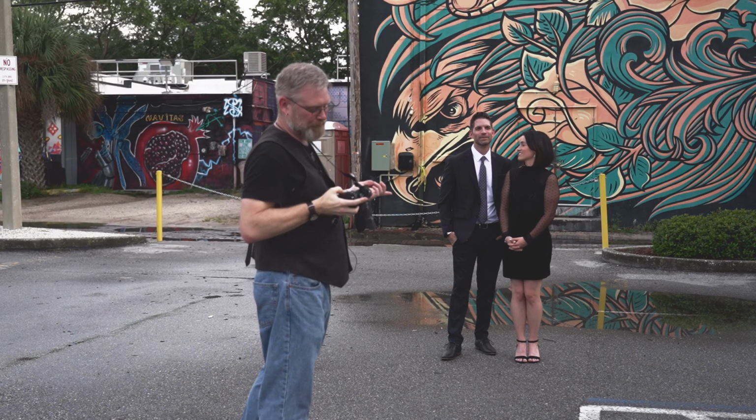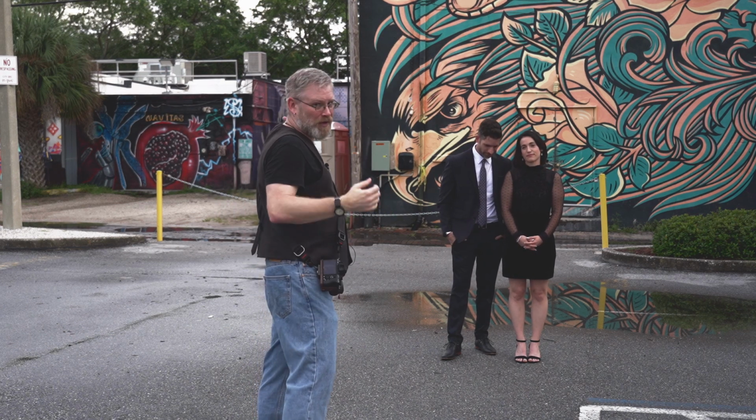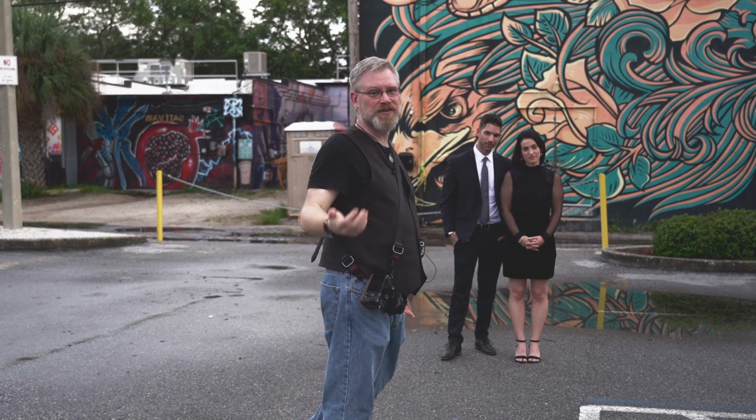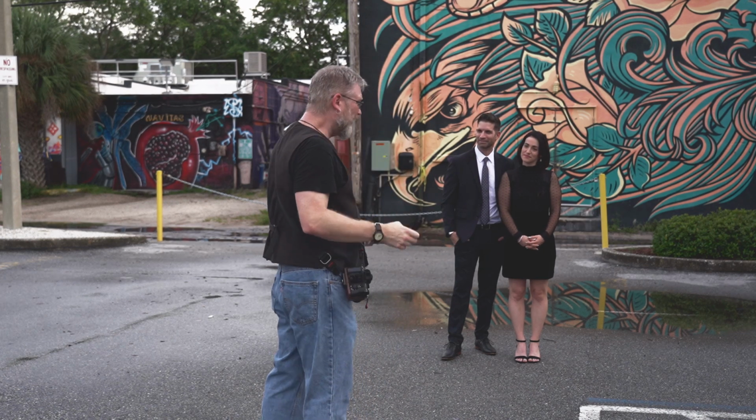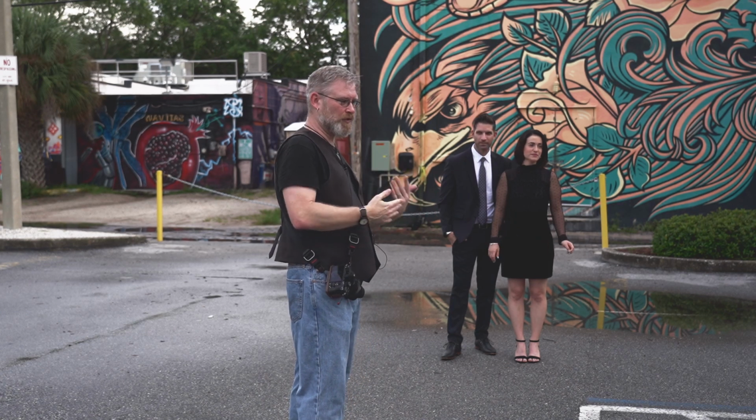So by doing that, I maintained the same exposure, but I gave it a lot more depth of field and kept my shutter speed at a 60th of a second. And that's the basics of the exposure triangle. A lot of it's experimentation. You get used to using it over time.